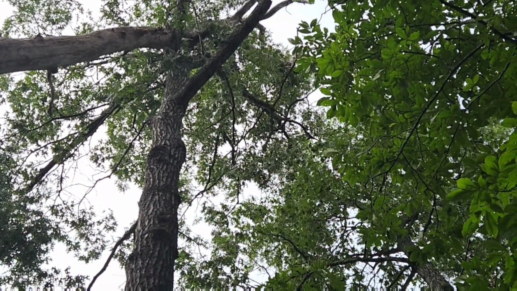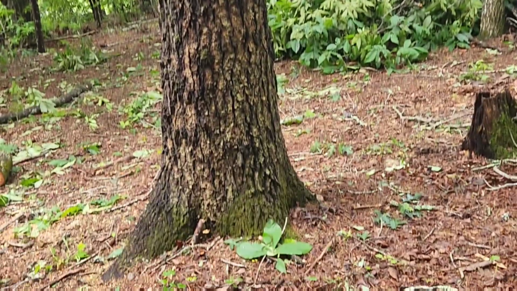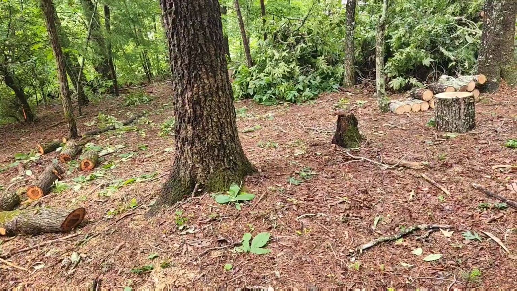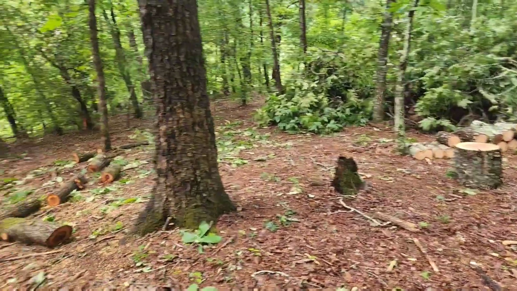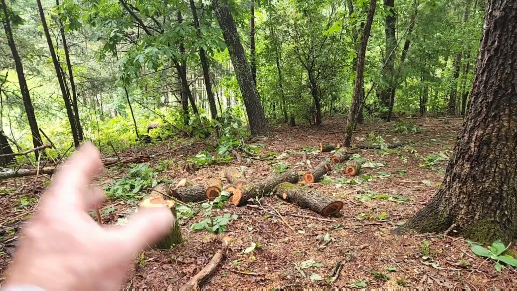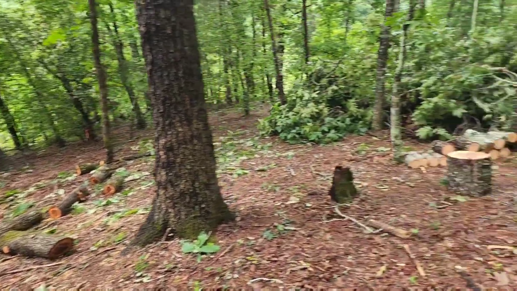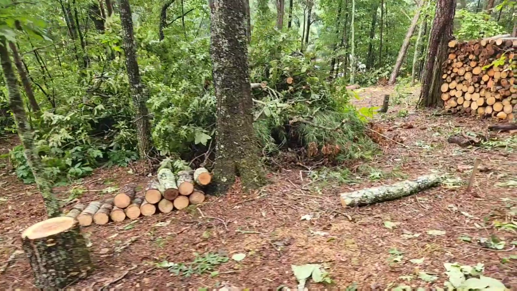That's a good, healthy looking oak. It's not going to push that oak over. So I'm not too concerned of it dropping on me. But I did clear out. There was another tree right here that it was kind of smashed up against. So I dropped that and I added to my brush pile over here.